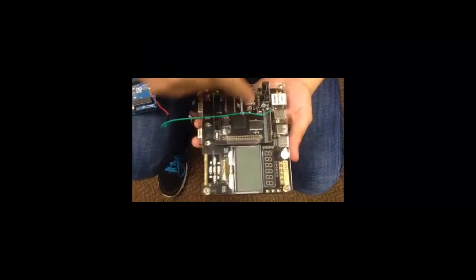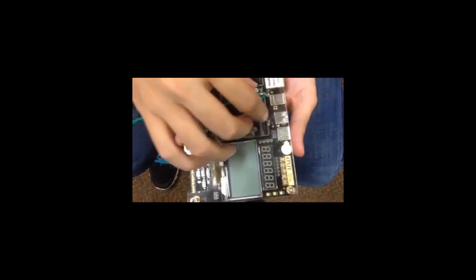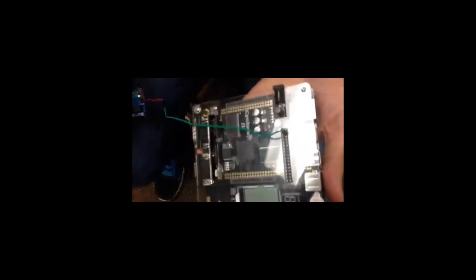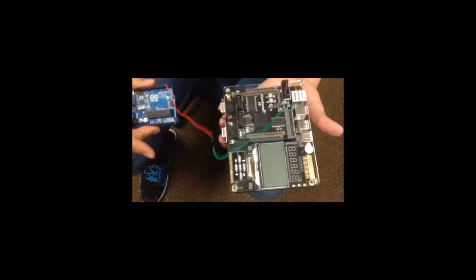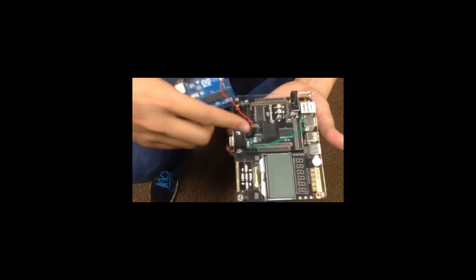As you can see here, this is the Ultra Cyclone 4 development board we use for developing our soft microprocessor. You can see this pin is connected to the TX of our Arduino board. Because we don't have a serial port to USB converter, we have to use the Arduino as a kind of bridge for helping transform data from the FPGA to the host PC.